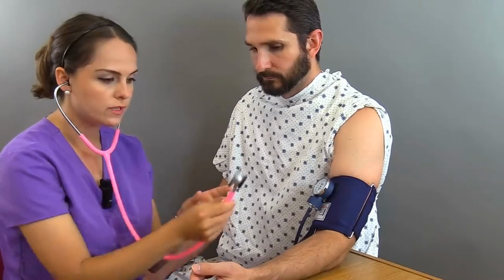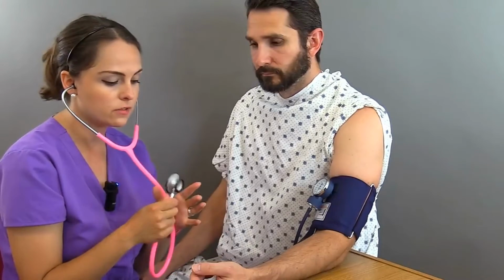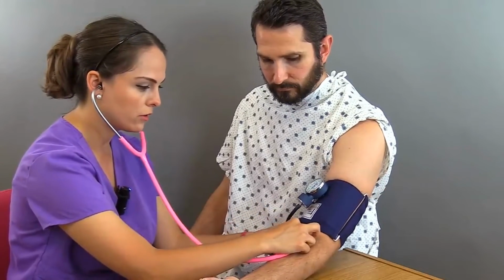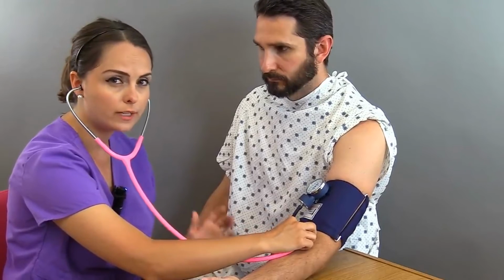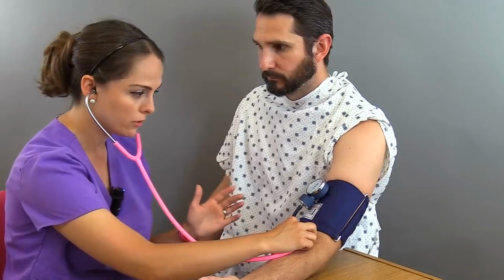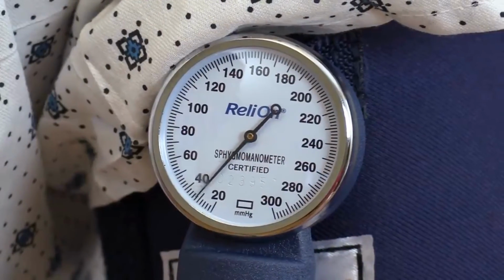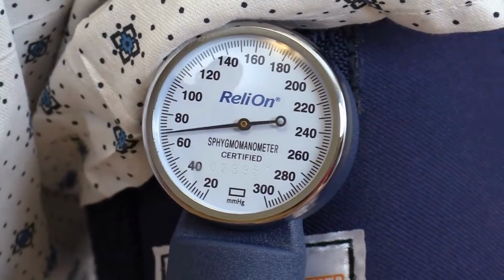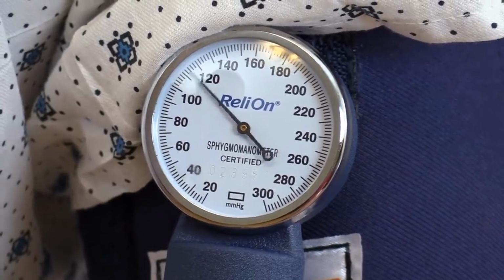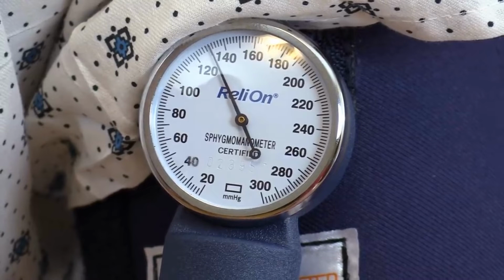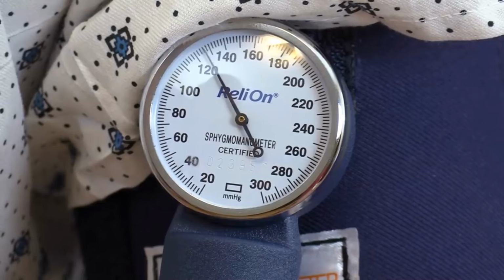You can use the bell or the diaphragm of your stethoscope. I like to use the bell because it's best at picking up low-pitched noises. So we're going to place that over the brachial artery. Do it lightly. Don't fully compress it because you can occlude the artery. Then we're going to inflate our cuff to 130 millimeters of mercury. And we're going to let it fall about 2 millimeters of mercury per second. And we're listening for that first sound, which is our systolic number.